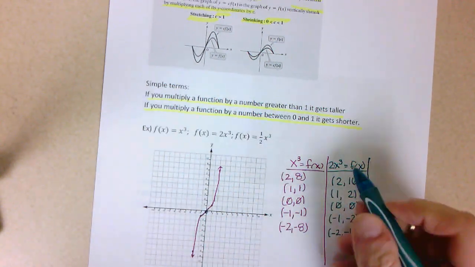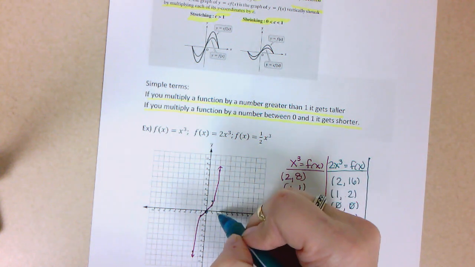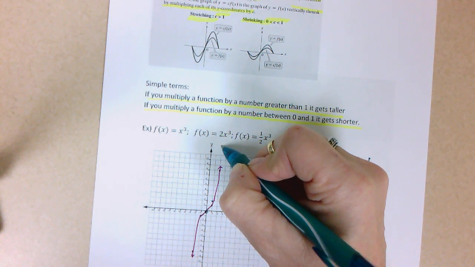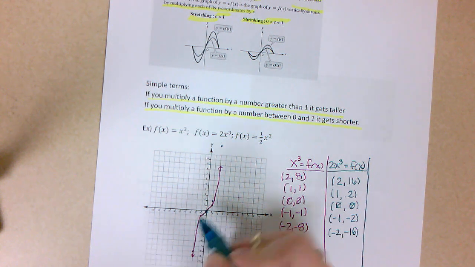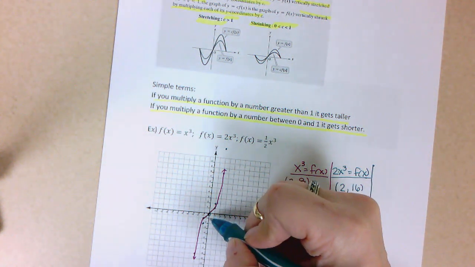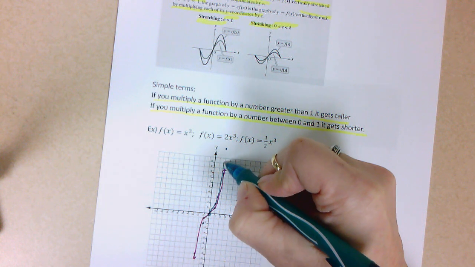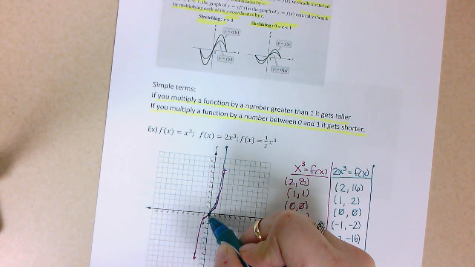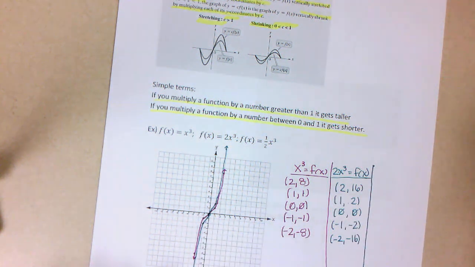Again, we're here at the origin. 1, 2, and 2, 16. So this is 1, 1. We're going to say 16's up here. -1, -2, and -2, -16 can be somewhere down here. Okay. So that's our stretch.